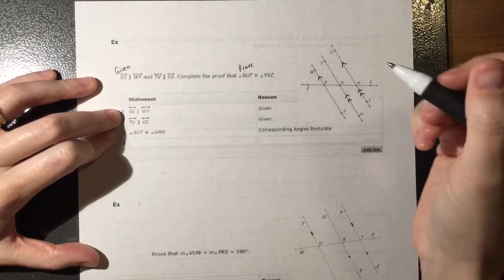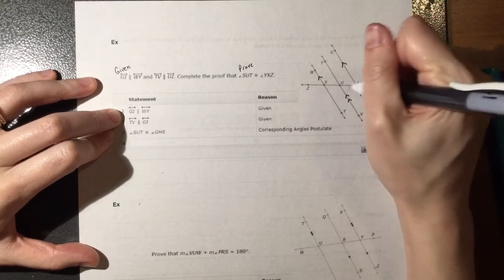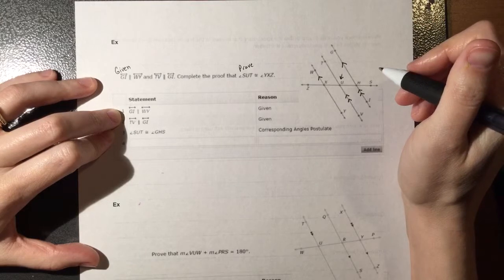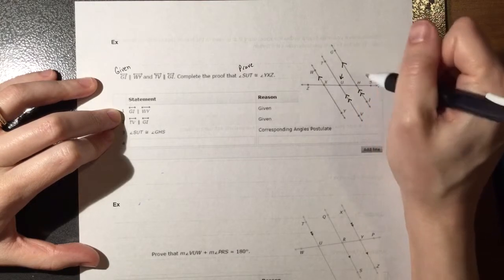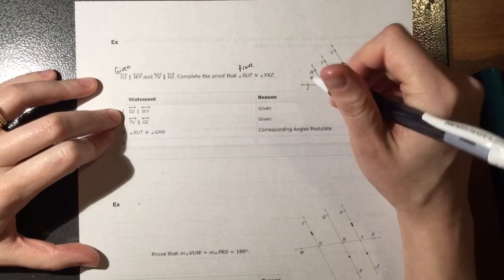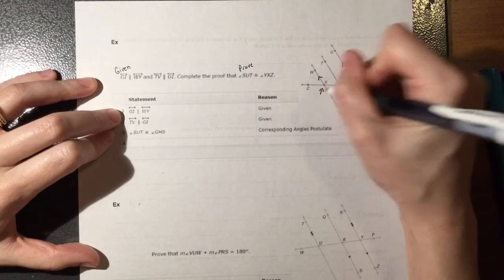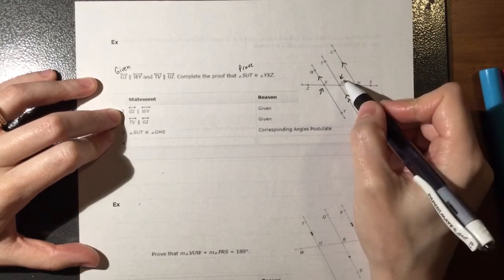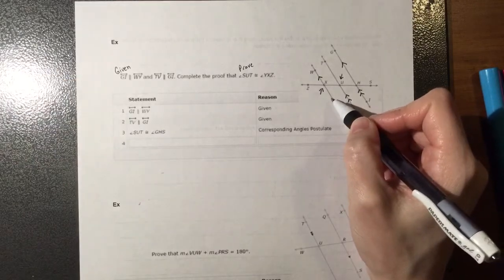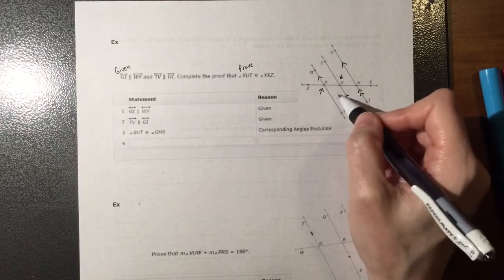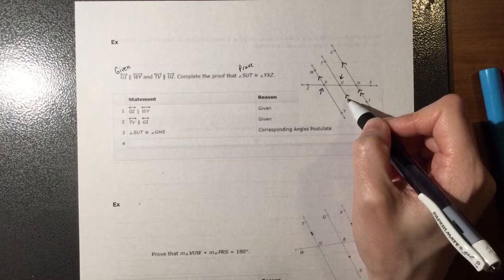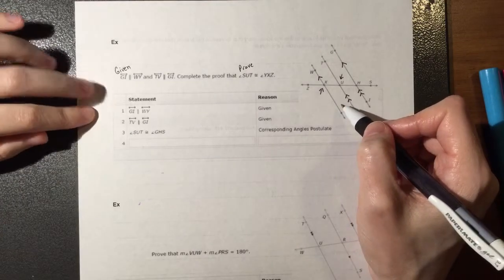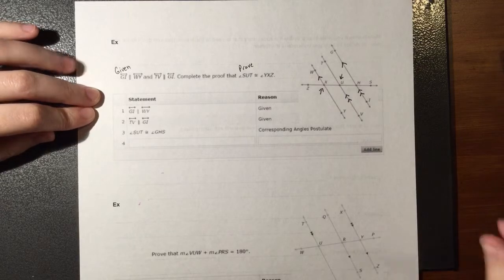So they want us to show that SUT, this angle right there, is going to be congruent to angle YXZ, that one right there. Well, normally we would be able to just say, okay, those are alternate exterior angles because those are parallel, but they're not parallel, so we can't say that. So we've got to work through with what we have and see where we can get to.